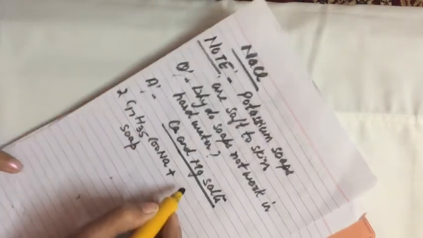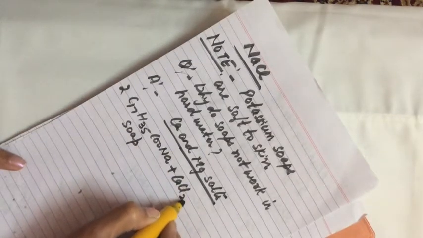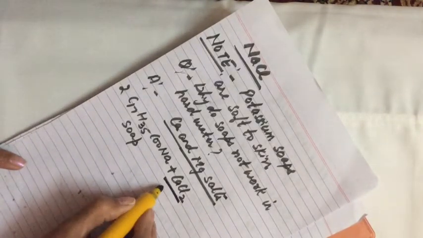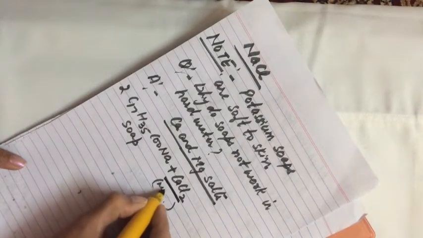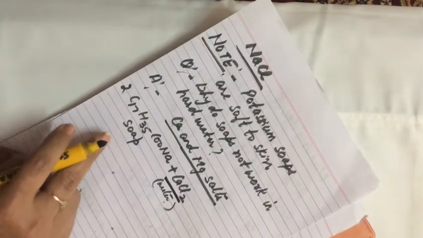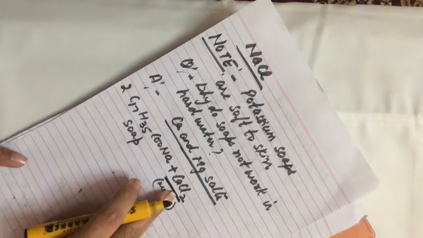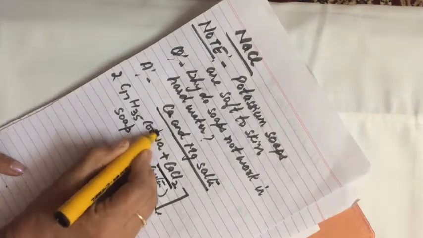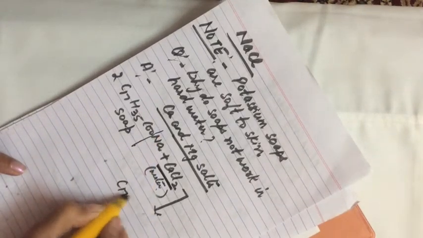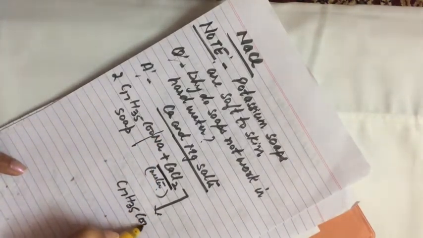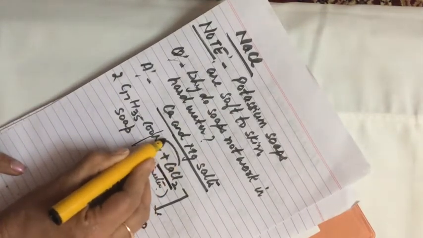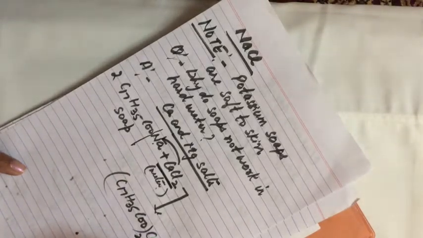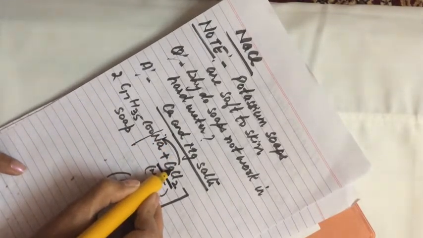Like for example, this is a soap. When added to hard water, which has salts of calcium and magnesium, like calcium chloride. So this is from the water. So soap combines with these calcium and magnesium salts, C17H35COO. In place of Na, there will be calcium now. This has one valency, calcium has two valency.